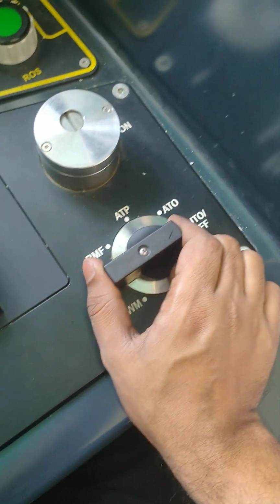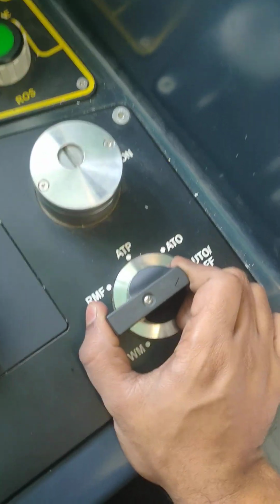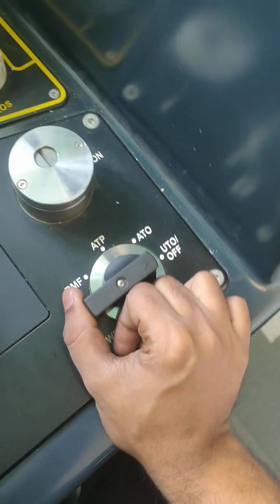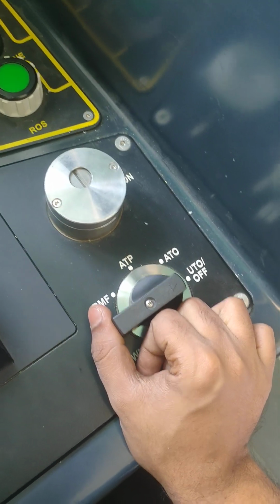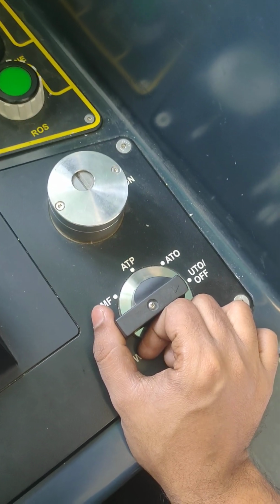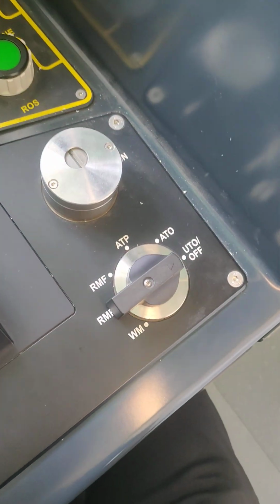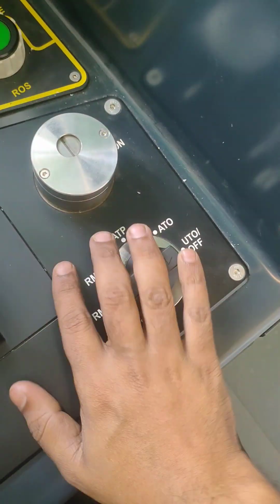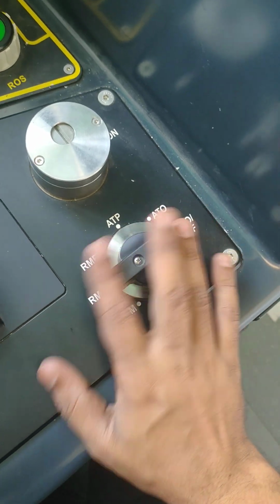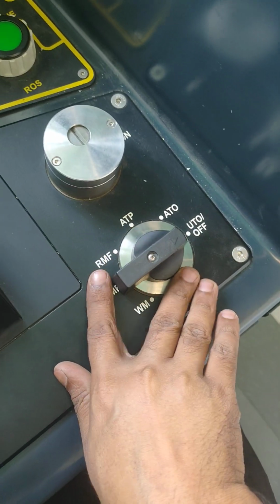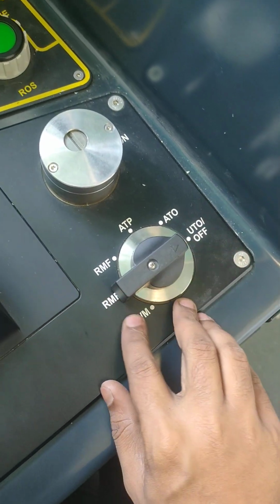And here is the mode selector. The mode selector is for selecting the different modes. Like if our train is in the depot, or I can say if it is in the yard, then we need to operate the train in the restricted manual mode, right? In restricted manual mode, the maximum speed is 25 km/h. So in layman's terms, we can say this mode selector is responsible for changing the modes of the train.